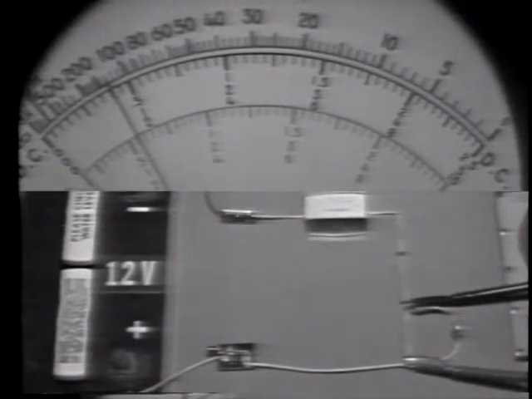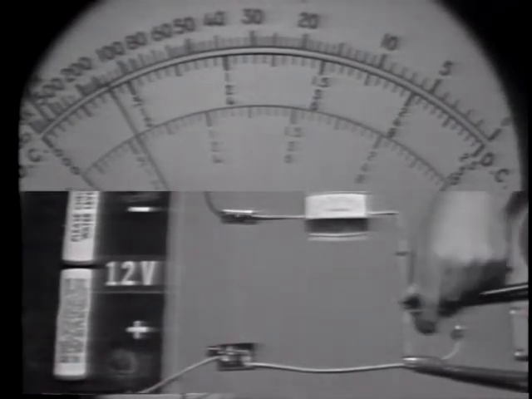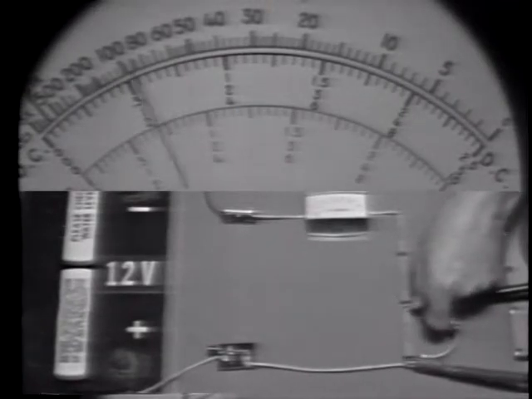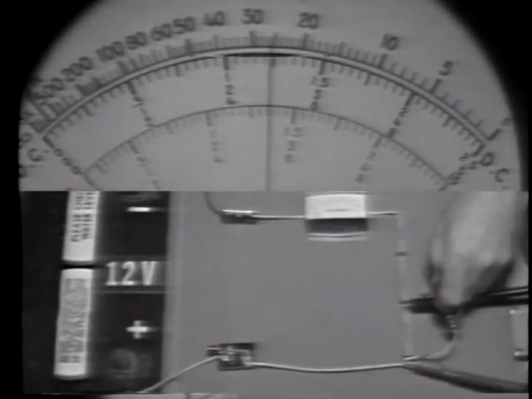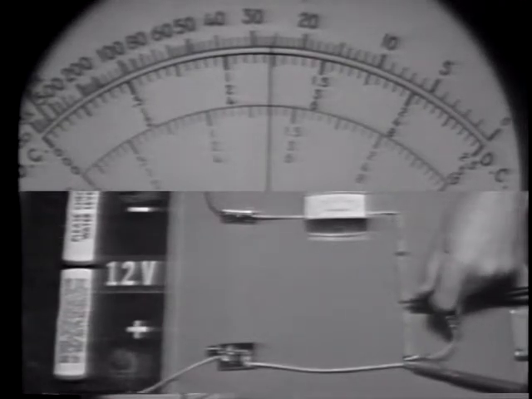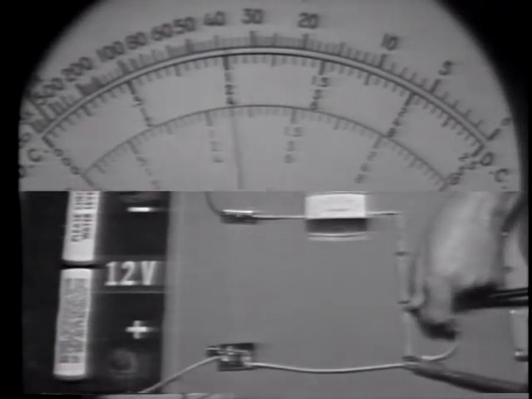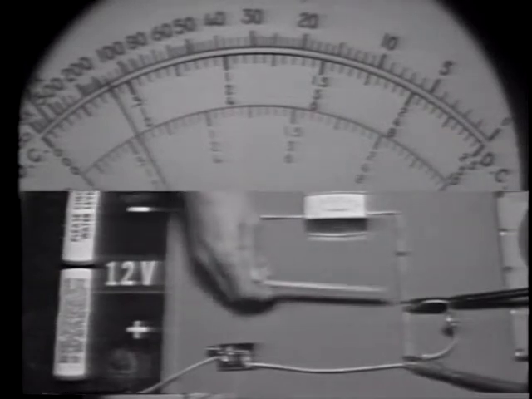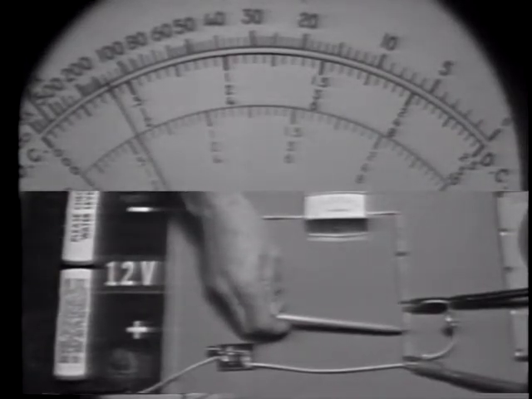Now remember, we're using the 10-volt range on the voltmeter, and it's less than 2 volts. Now watch the reading as I remove the load device. It increases. It's about 5 volts. When I load the circuit, the voltage across this resistor decreases to something less than 2 volts.